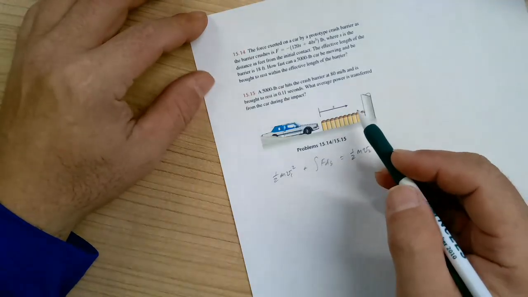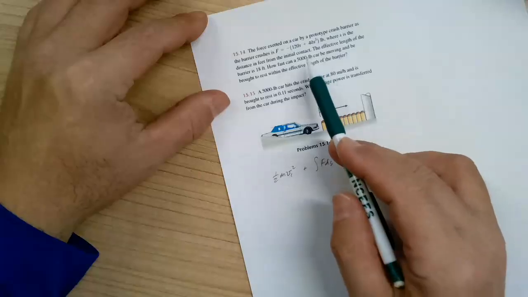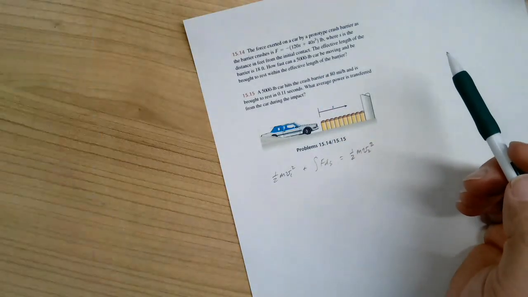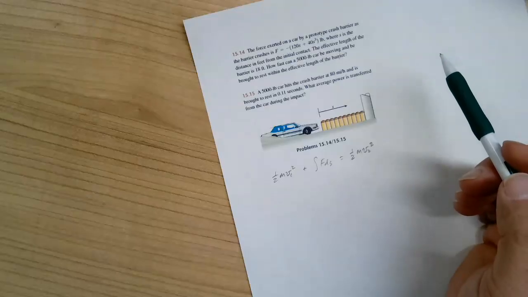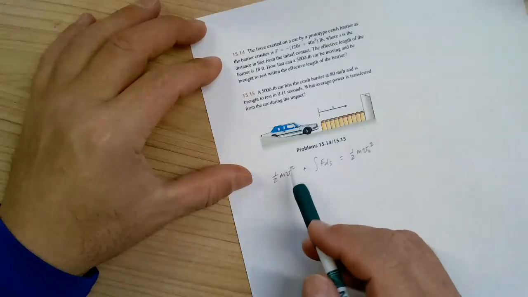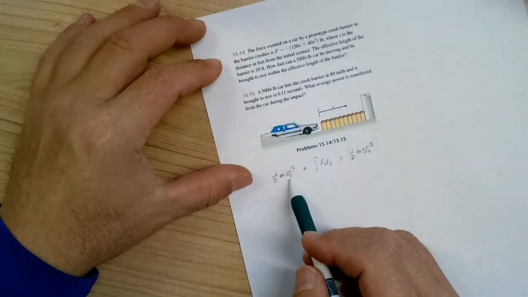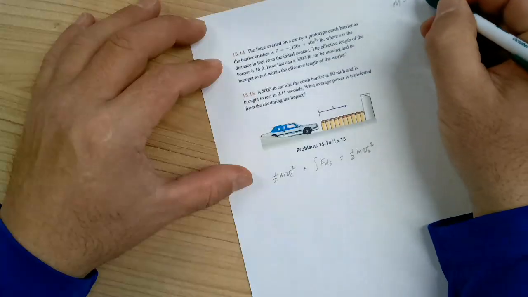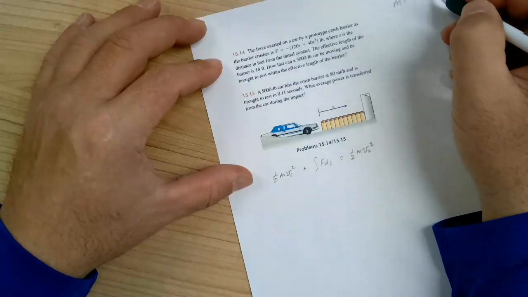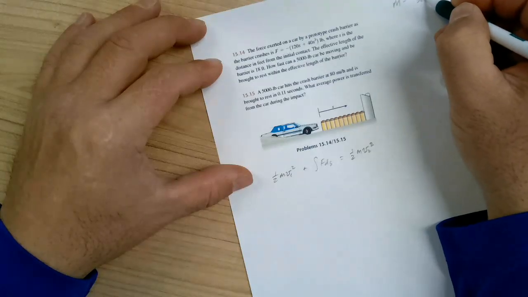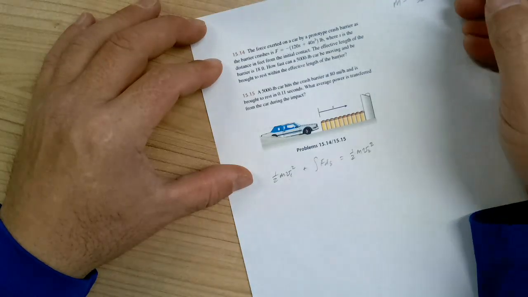The car has a weight of 5,000 pounds. The initial velocity, let's see, so m is 5,000 pounds over 32.2 feet per second squared.